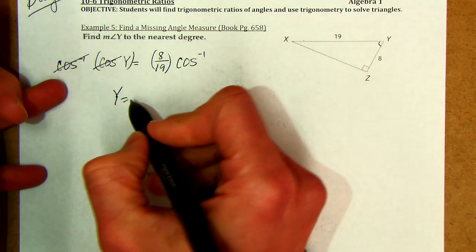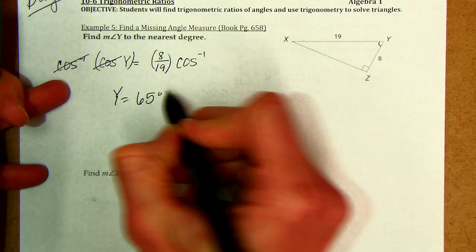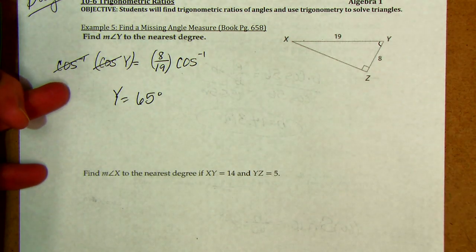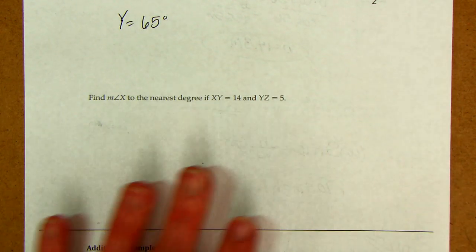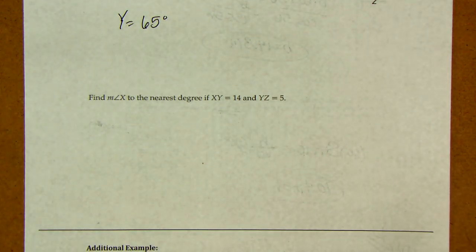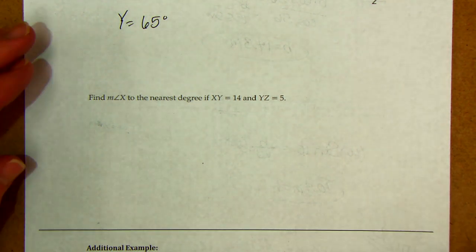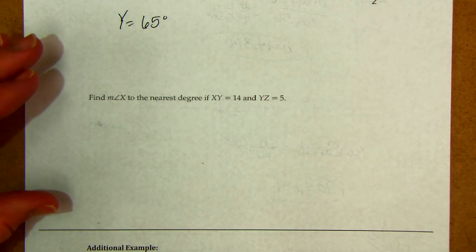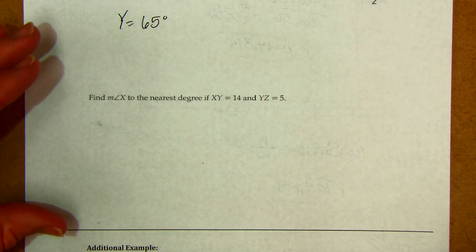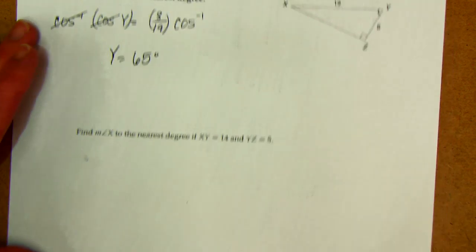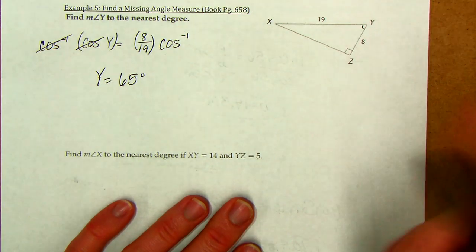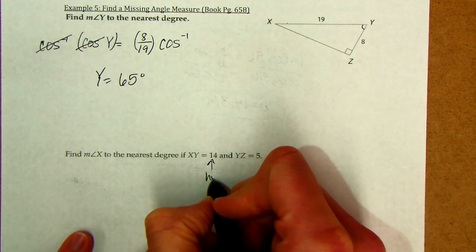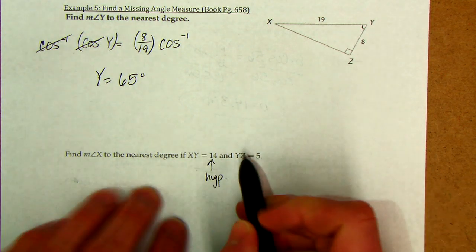Okay, find the measure of x. Now, notice in this one, they didn't give you a picture. So understand that we are referring to the same picture, but they're changing the measurements. So this is your hypotenuse right here. And if I'm referring to angle x, then xy would be the opposite.